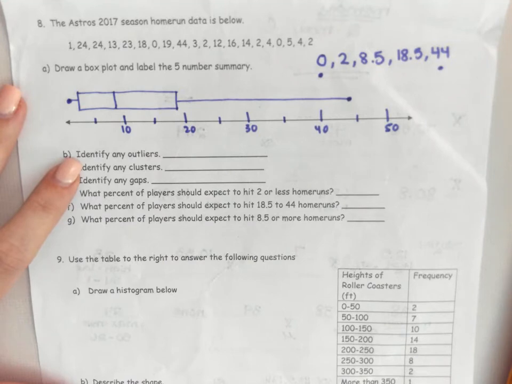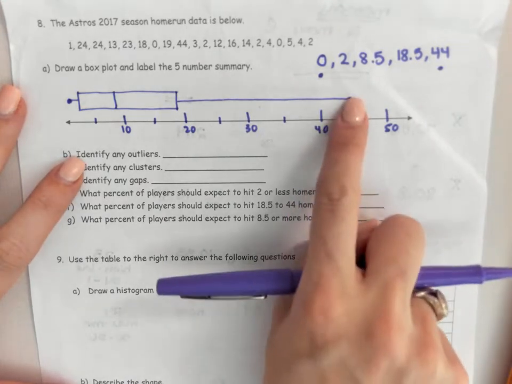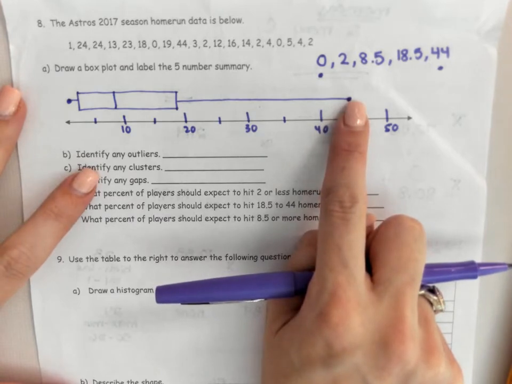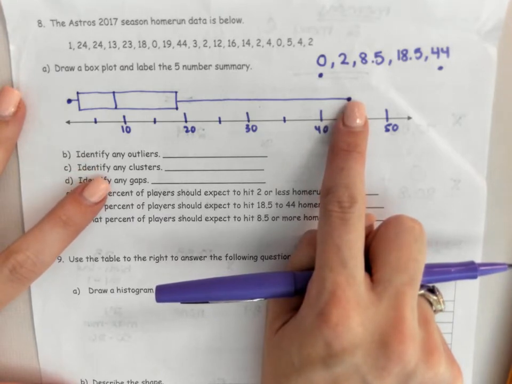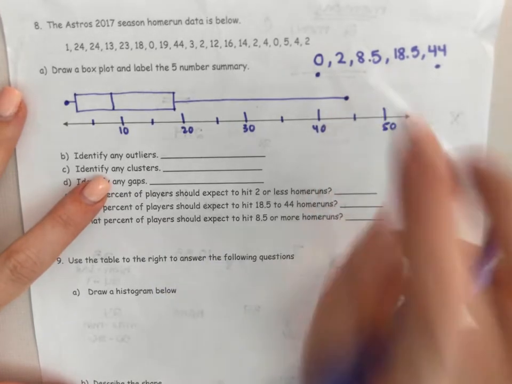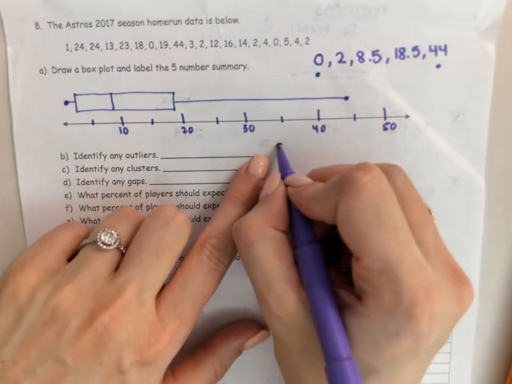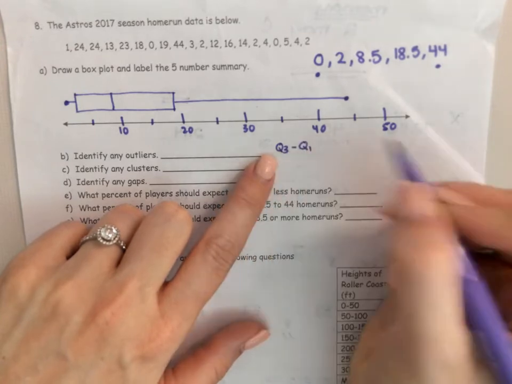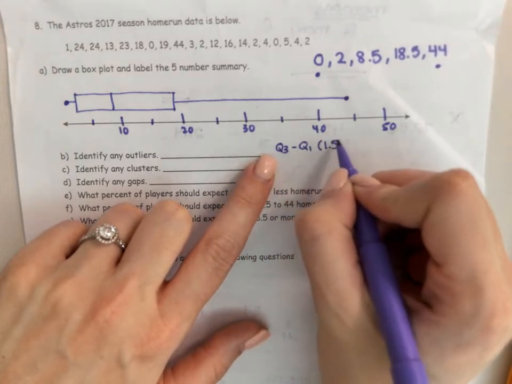Do y'all think we have any outliers? Which one? 44 is probably an outlier. Do y'all remember how to calculate specifically if it is an outlier? Yes, you take the IQR times 1.5. So to take the IQR, you're taking Q3 minus Q1, and you multiply it by 1.5.